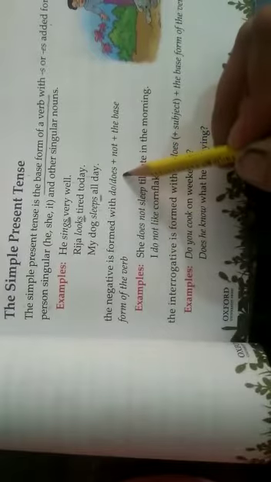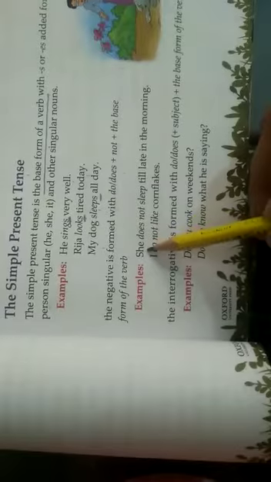The negative is formed with do or does plus not plus the base form of the verb. With she, as I told you, she does not. He does not. I do not, we do not, you do not, they do not. Like this: she does not sleep till late in the morning. I do not like cornflakes.